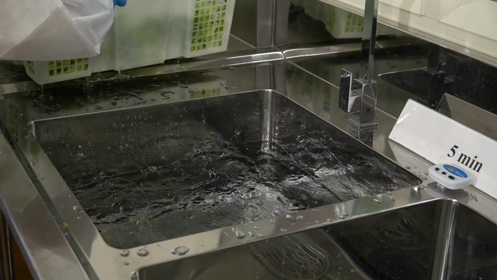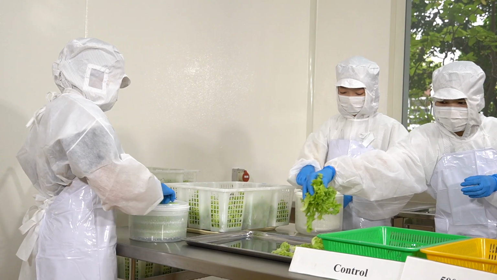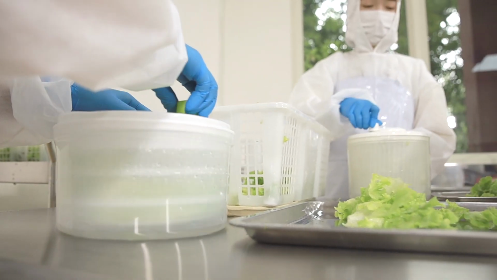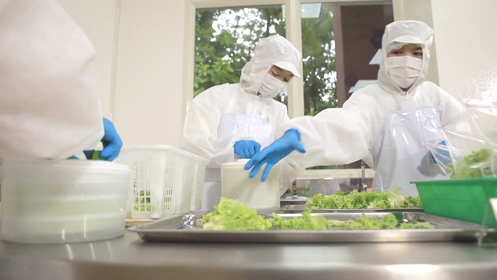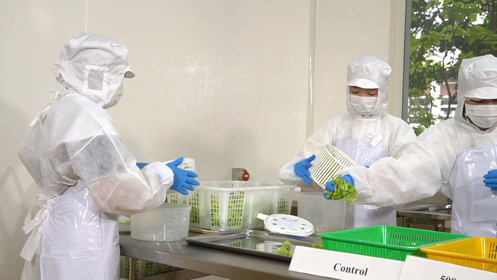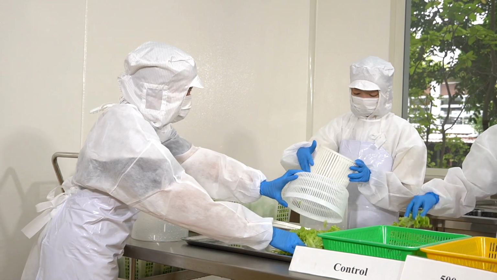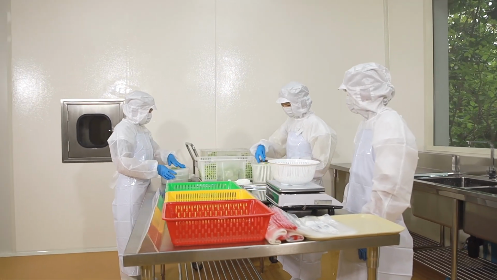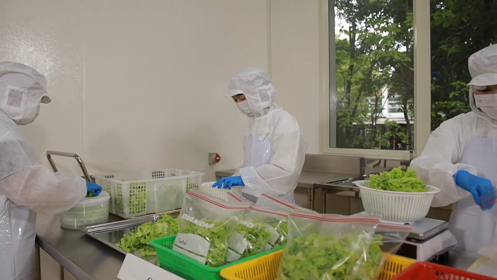And then after that, step 8. You have to remove the excess water by using centrifugation. And then the final step, after you remove the water, it will be packed in a commercial plastic bag and stored at 10 degrees Celsius.